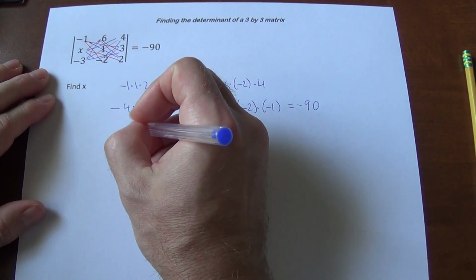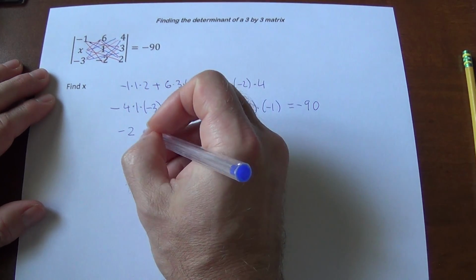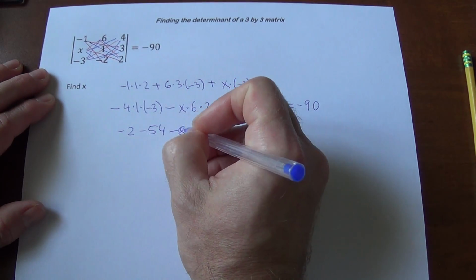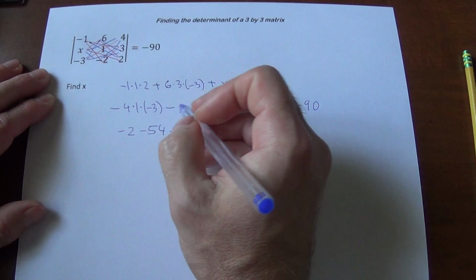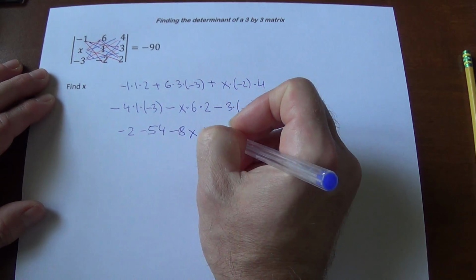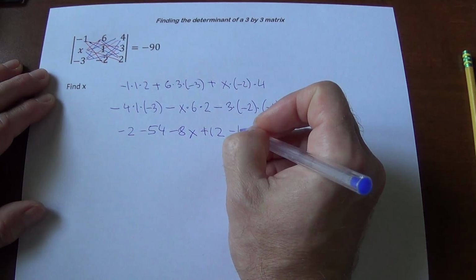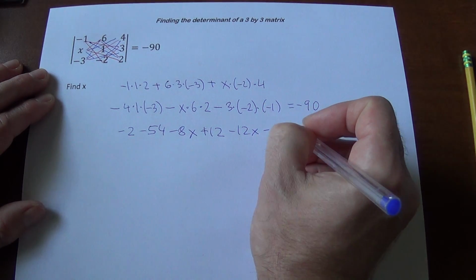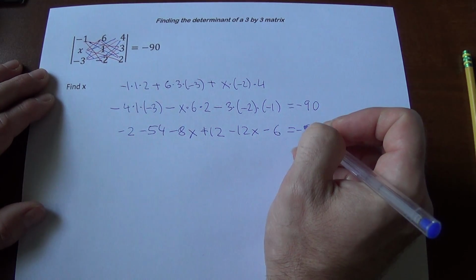That's going to give us negative 2. That's going to give us minus 54. That's going to give us minus 8x. That's going to give us plus 12. Minus 12x. Minus 6 equals negative 90.